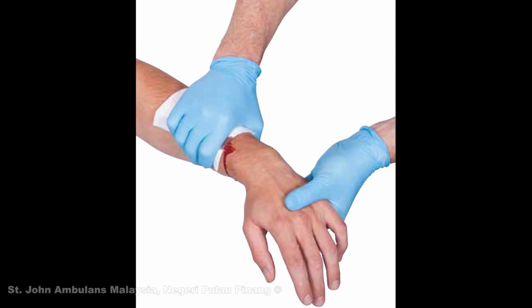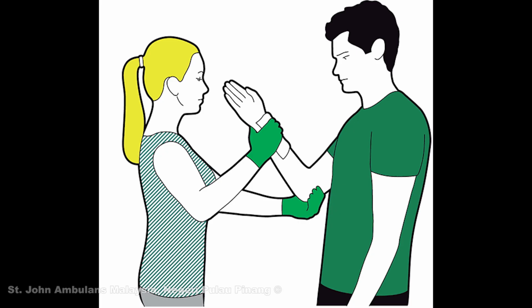It can be easily controlled by applying direct pressure and elevation of the affected part. However, bear in mind that minor cuts and grazes also have a higher risk of infection.